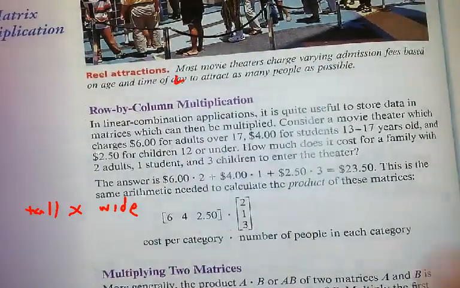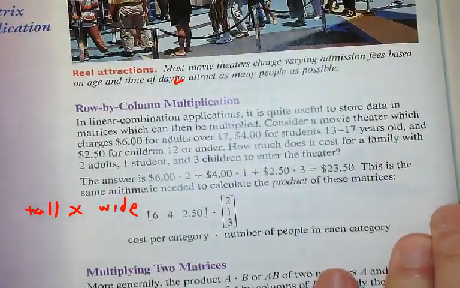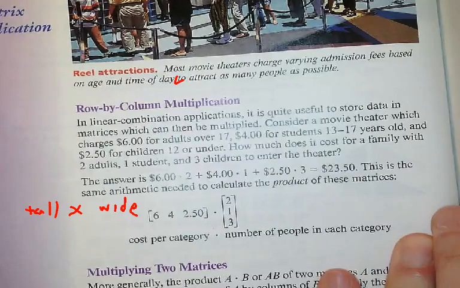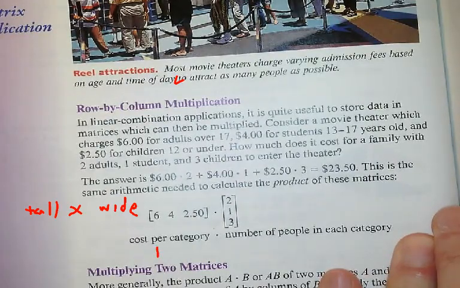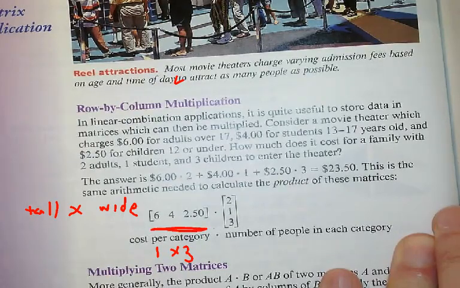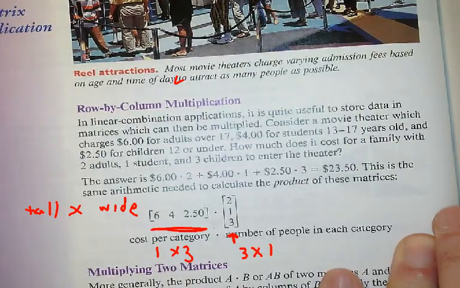So we're looking at this matrix right here. This one is 1 tall and 3 wide. Right? This matrix right here is 1 tall and 3 wide. This matrix right here is 3 tall and 1 wide.